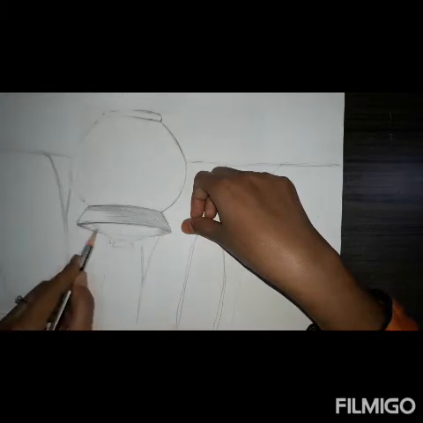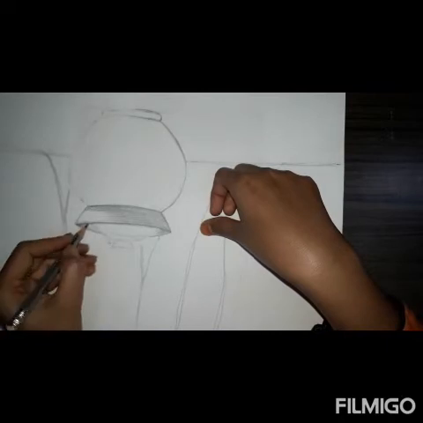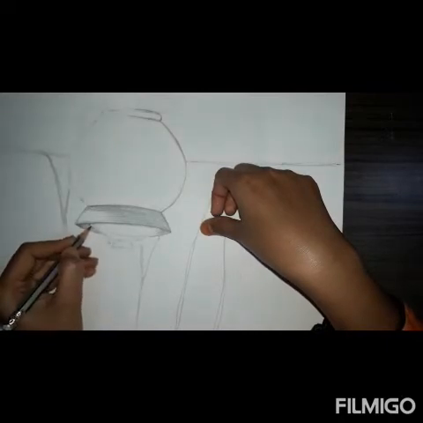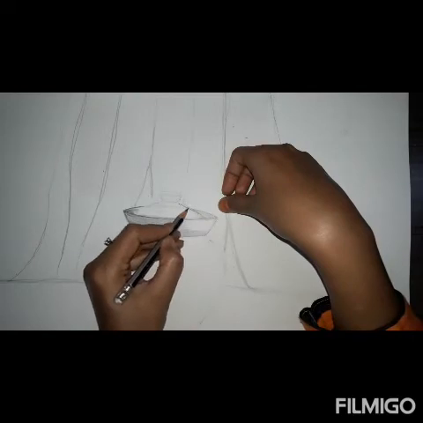Similarly here also, because this part is just behind the lid, so you will have to show some kind of darkness there. Now just clear the lid with the lines.